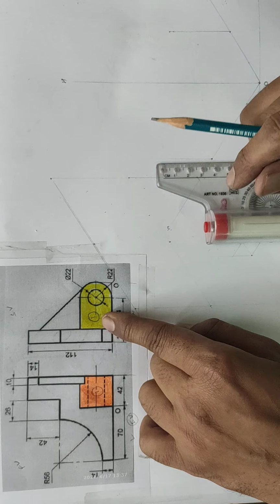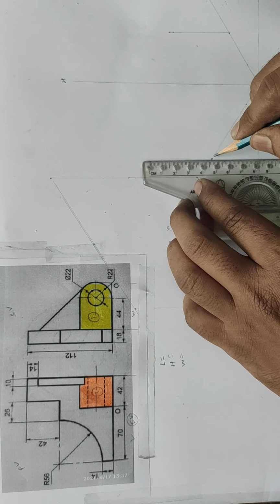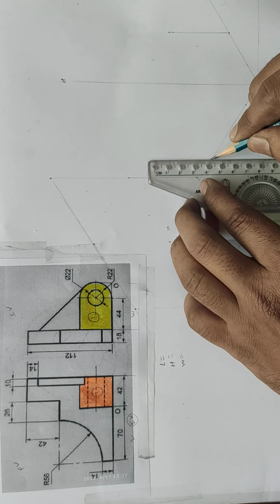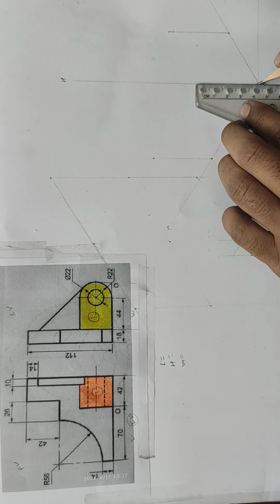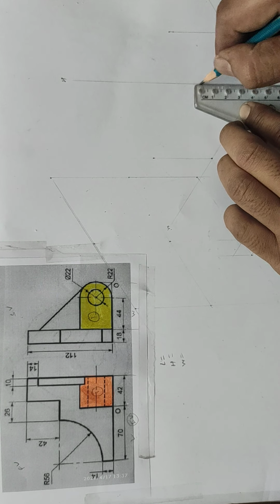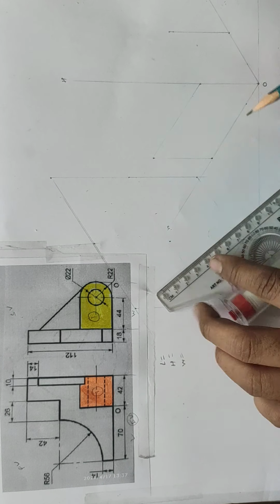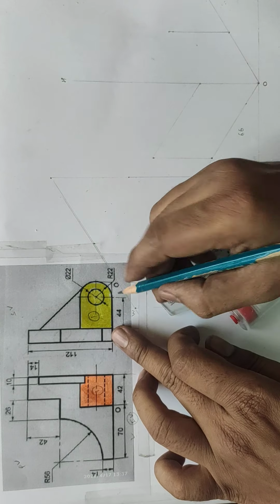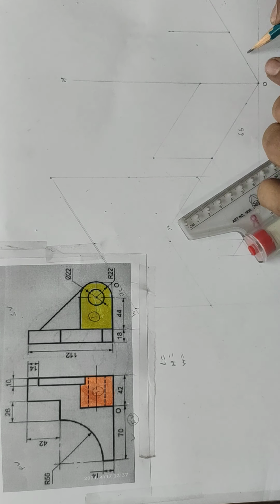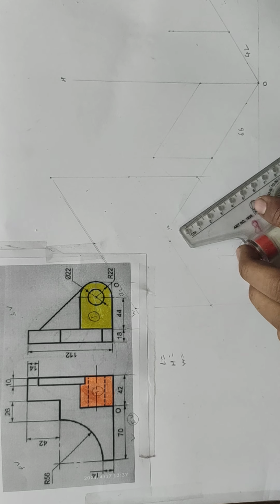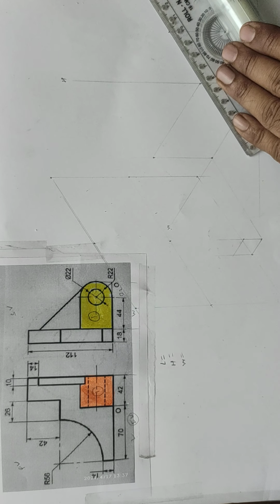The height of the first object is 44 mm, exactly 44 mm, and from the height here also 44 mm. This is total 66, 44 plus 22, and this is the 42 length of the object, which we see in front view. Then prepare the block.